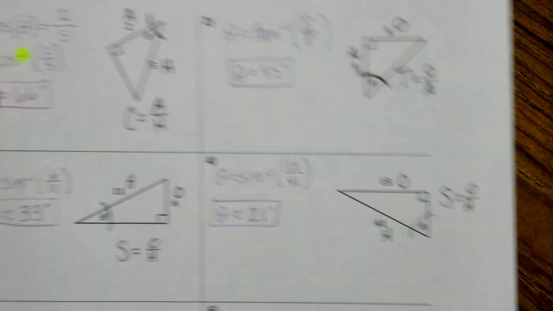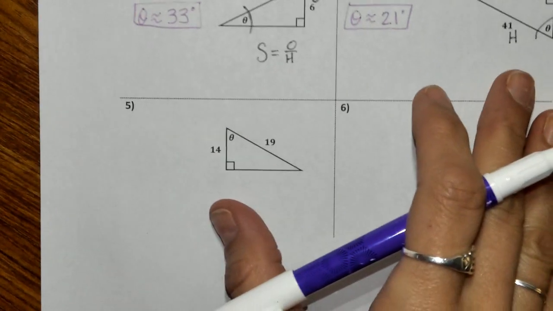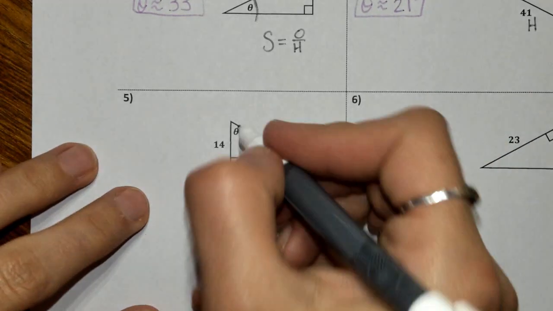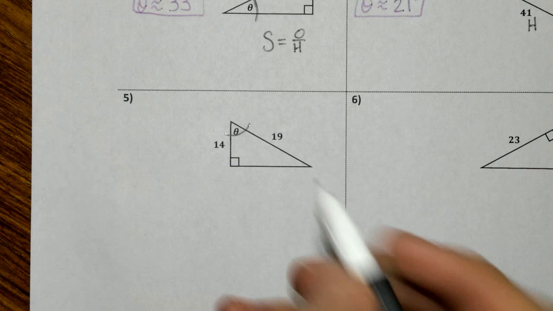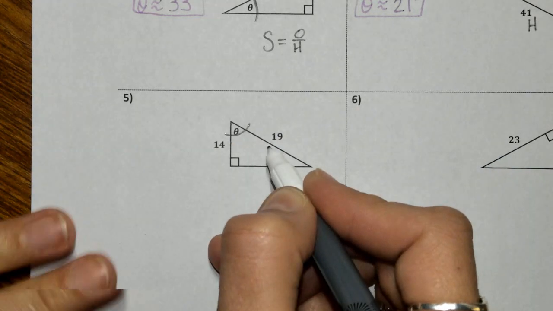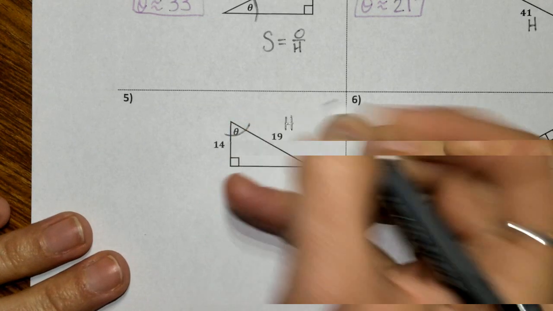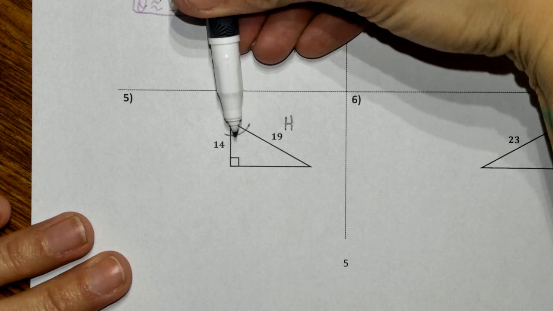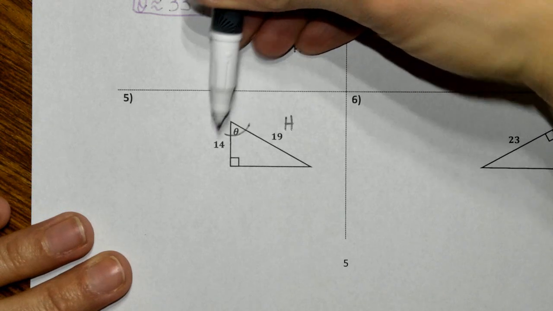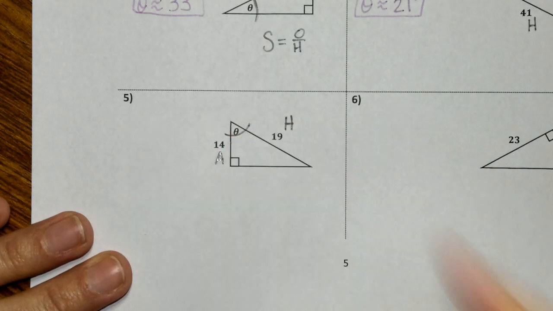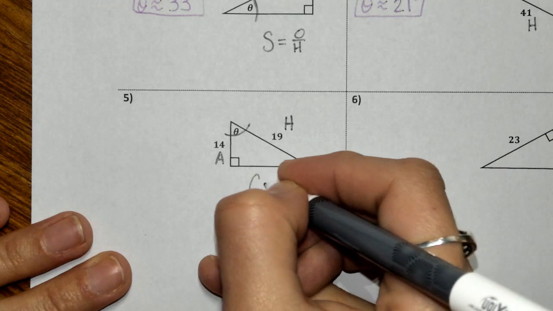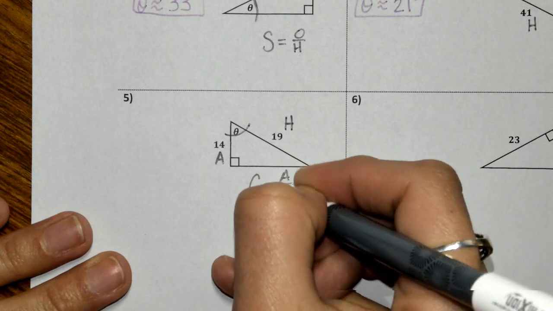All right, 2 more quickly. We're almost done. Reference angle, angle of perspective. Hey, check out the hypotenuse. Yep, I'm using it. There's my H. Staying at theta, 14 is adjacent. Next to A and H goes with cosine. Cosine is adjacent over hypotenuse.